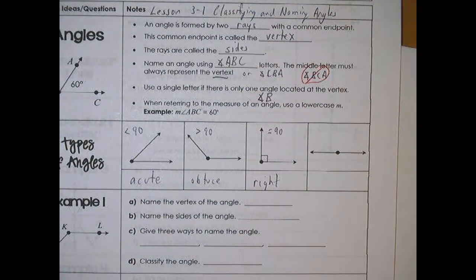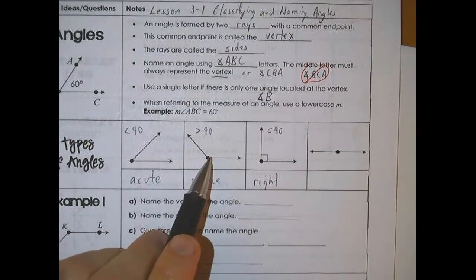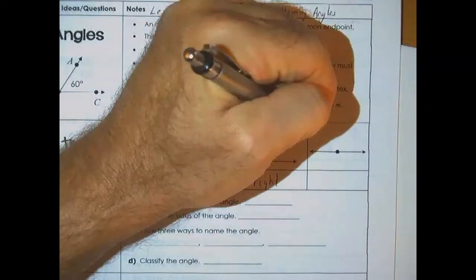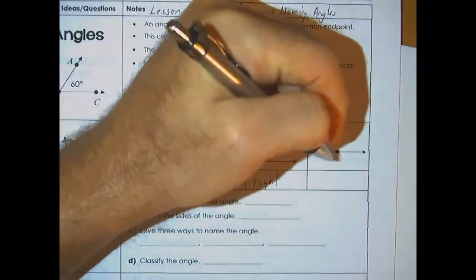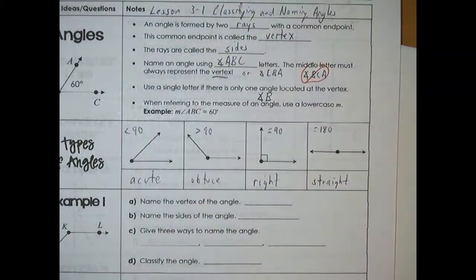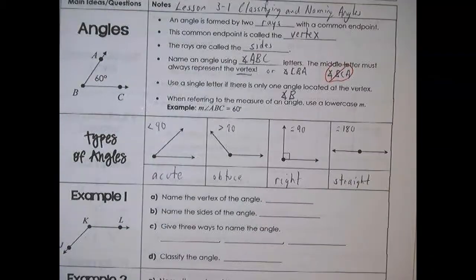And if you have an angle that's more than 90, but it's not just obtuse, but it makes a straight line, then that's actually 180 degrees, and that's considered a straight angle. Straight angle. So you got four different classifications for angles.